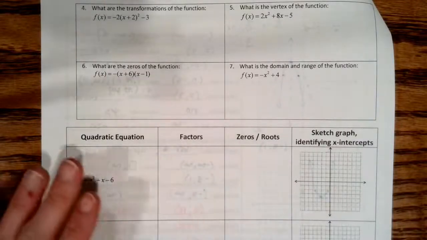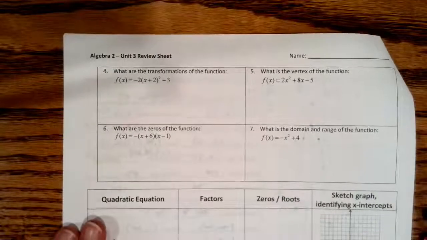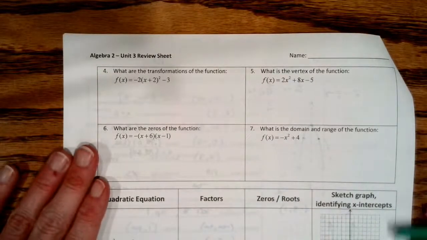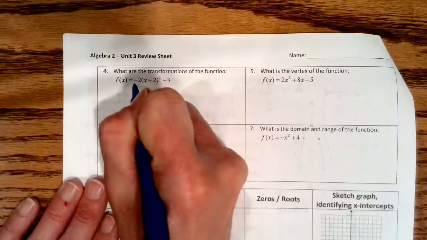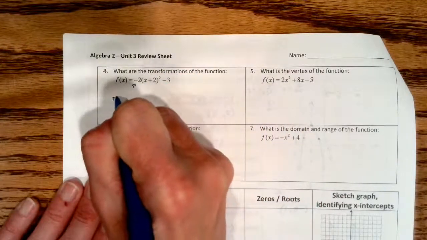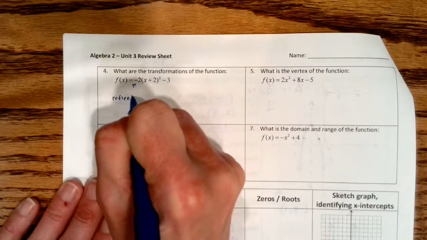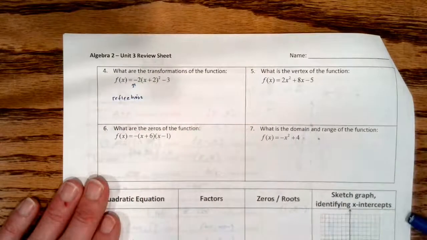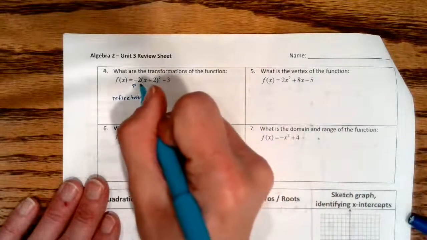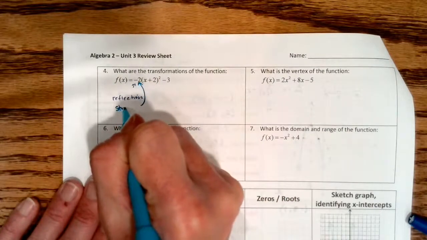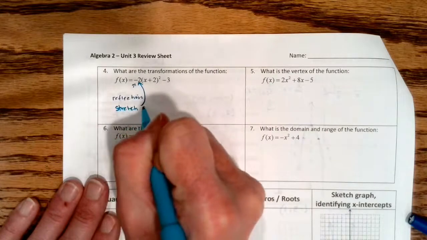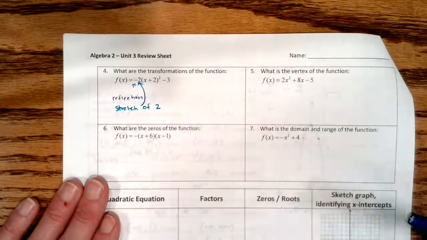All right, page 2. What are the transformations of the functions? When I look at this, I see my reflection. When I look here, I see a stretch of 2.